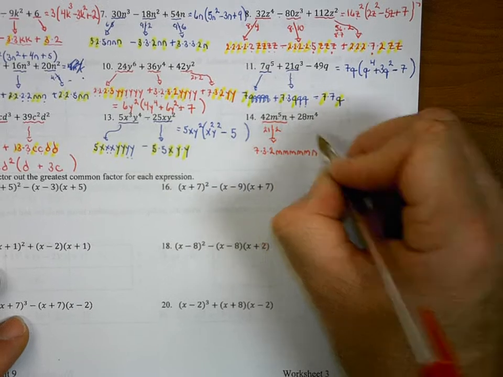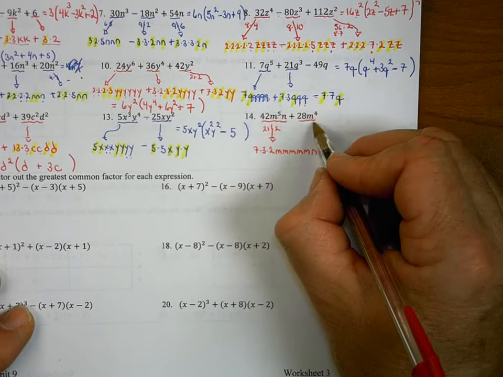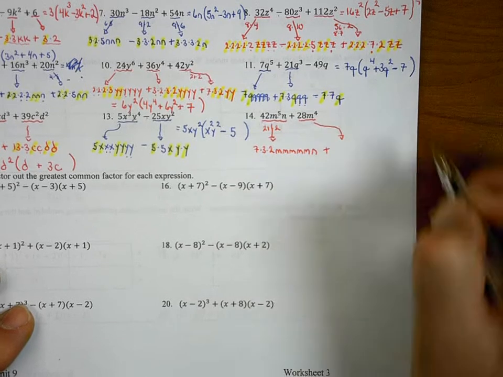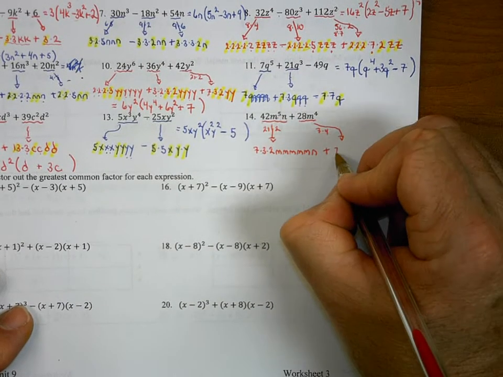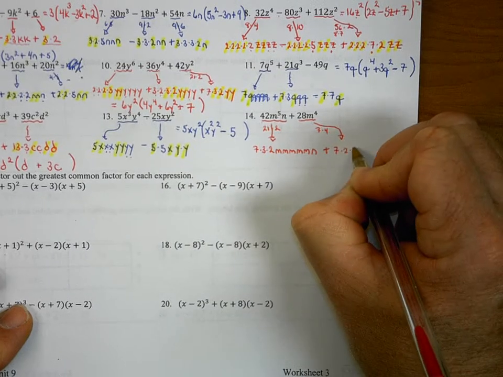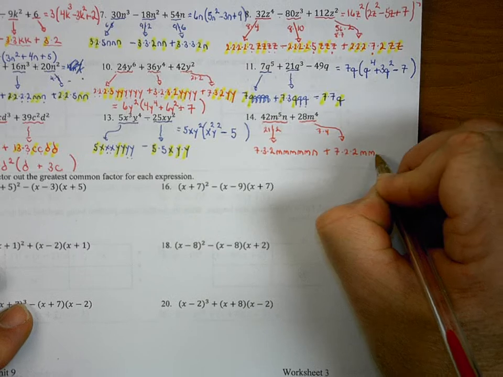Put an addition symbol. Then I'm going to factor my second term, 28 n to the 4th. Put it right there. 28 is 7 times 4, but 4 is 2 times 2, so 28 is 7 times 2 times 2. M to the 4th, m, m, m, m.